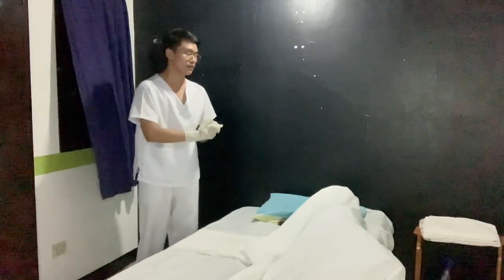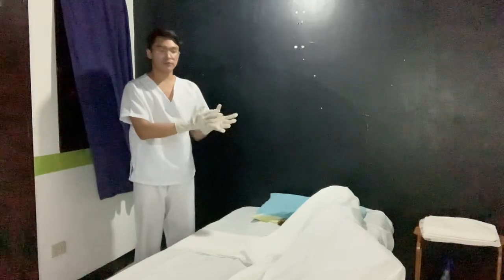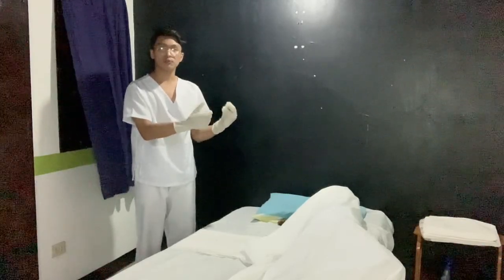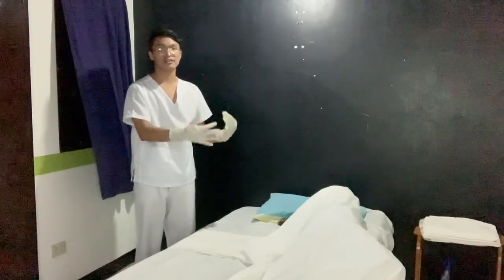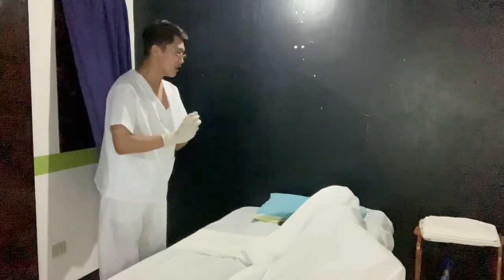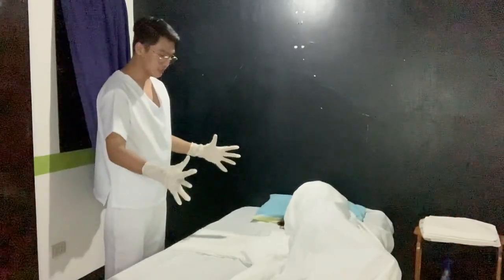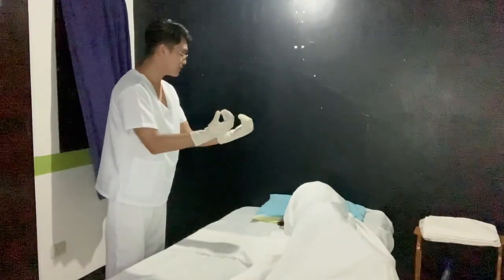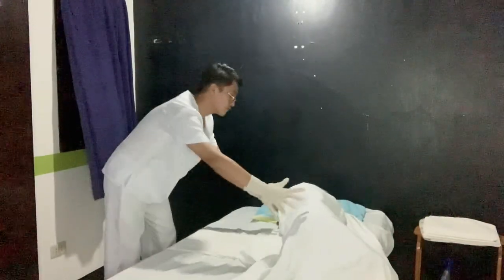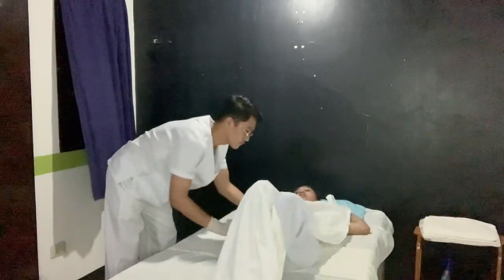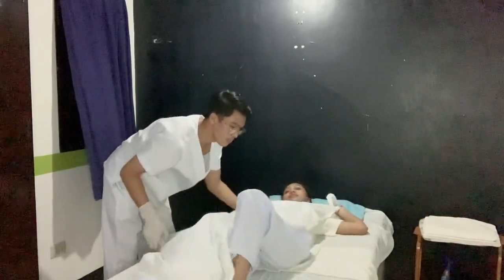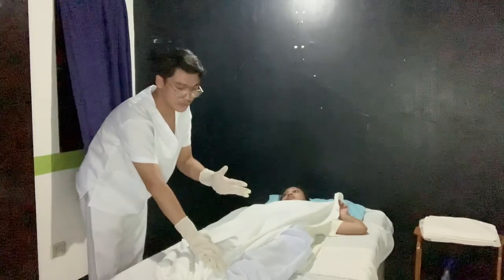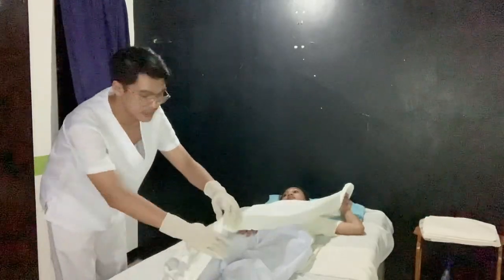I'm now going to assist again the patient to position the patient on the center. Now, I'm done in covering your linens. Now I'm going to reposition you from the center again. On my count of 1, 2, 3. Always make sure that the patient has privacy.